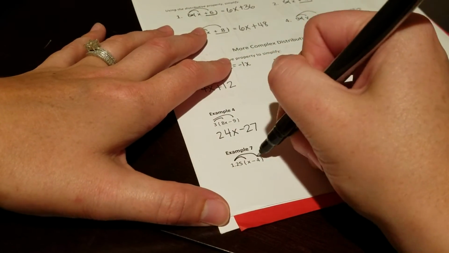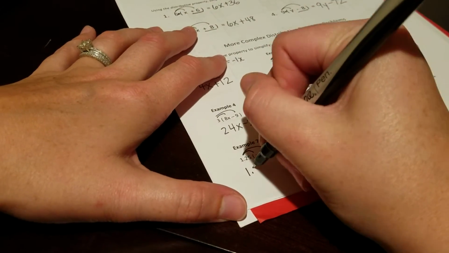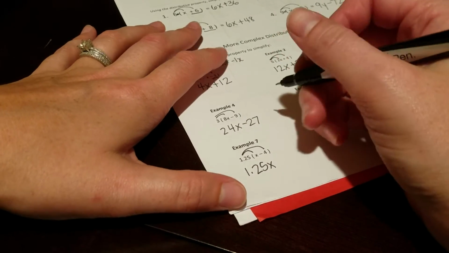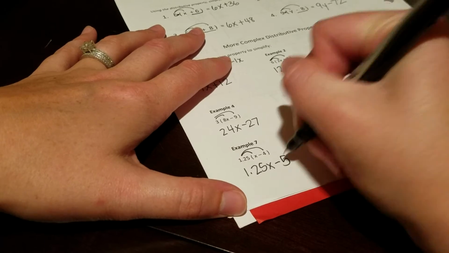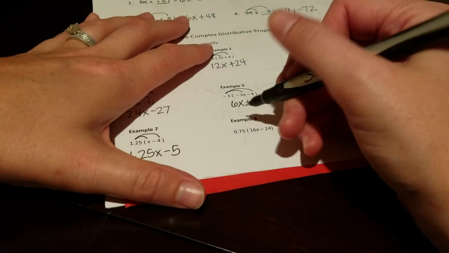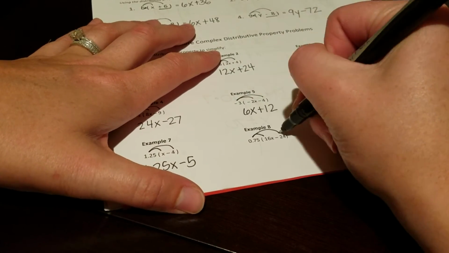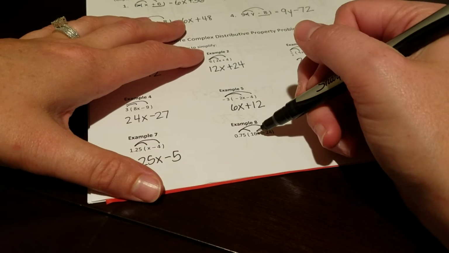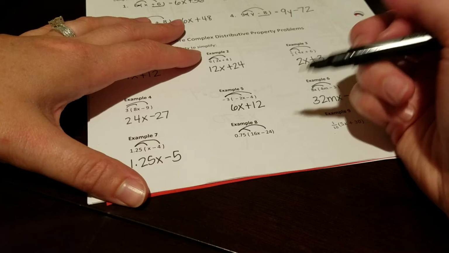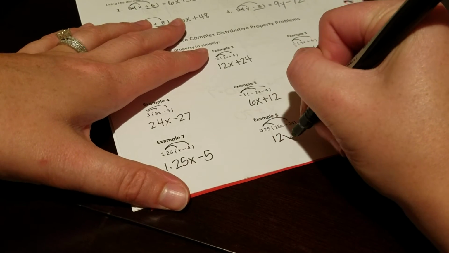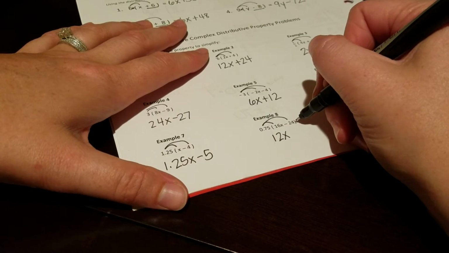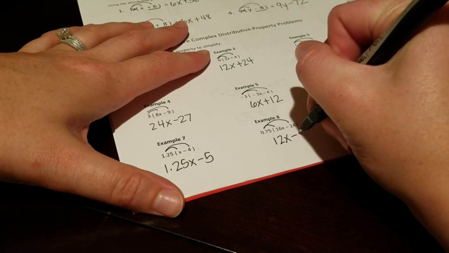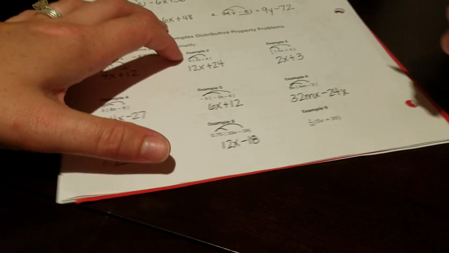Next example, 1.25x, and 1.25 times a negative 4 is going to give me a negative 5. 0.75, I'm going to think about that as 3/4. 3/4 of 16, well 1/4 of 16 would be 4, so 3 of those would be 12x. And 1/4 of negative 24 is a negative 6, and 3 of those would be a negative 18.